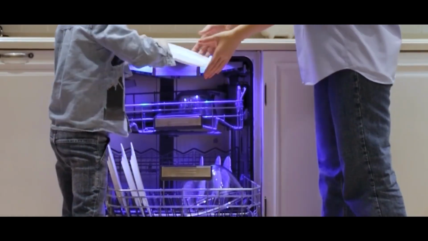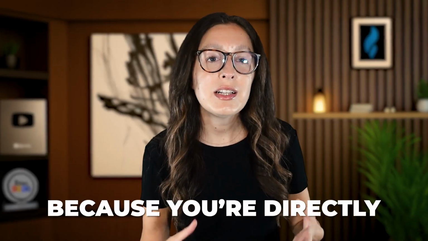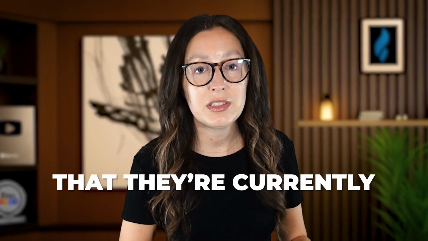Let's look at an example. Our dishwashers are the best. They come with the new Cleaner Turbo 3000 versus you don't have to pre-scrub dishes in the sink anymore with our new dishwasher. Which do you think is going to get a customer's attention more? The second one, right? Why? Because you're directly addressing a pain point that they're currently struggling with.